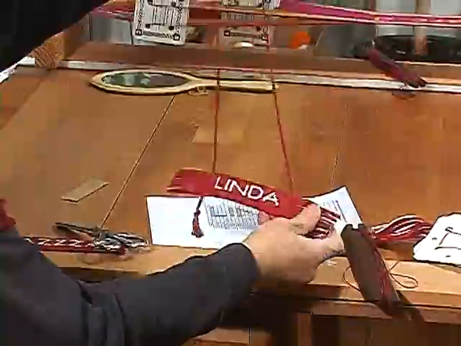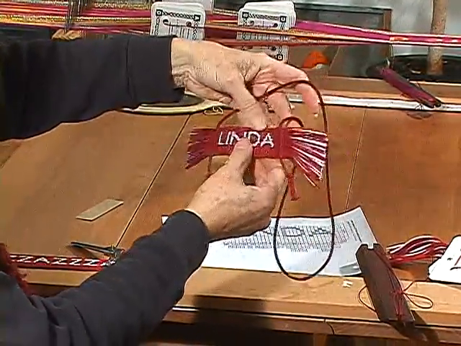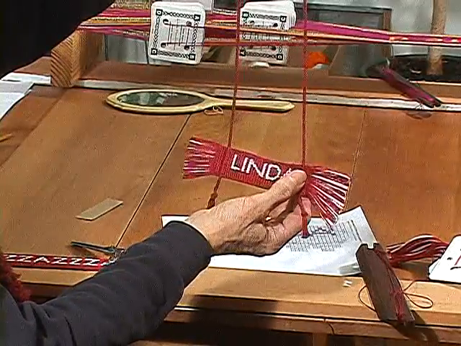So there's my little name tag. I'll do a little trimming up and put a little fray check right along the edges here.